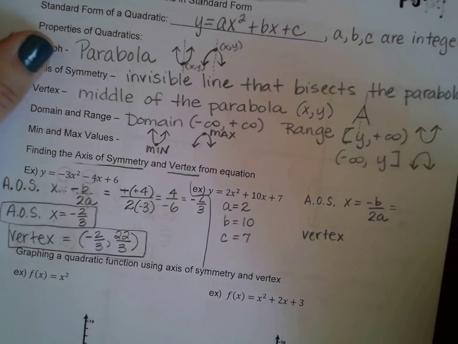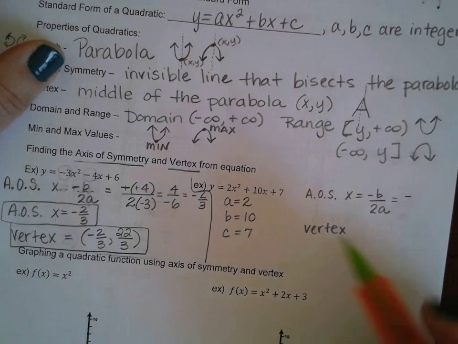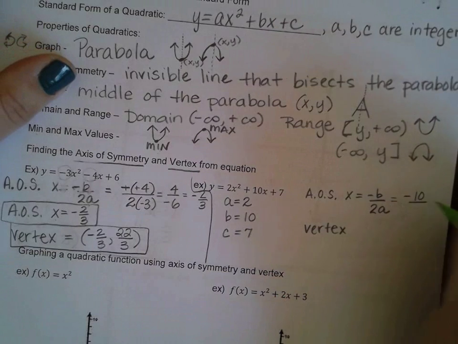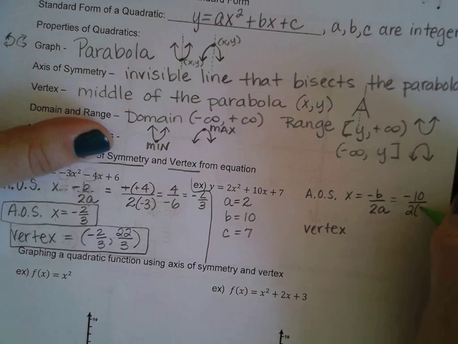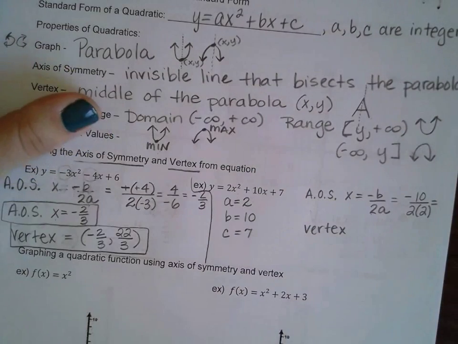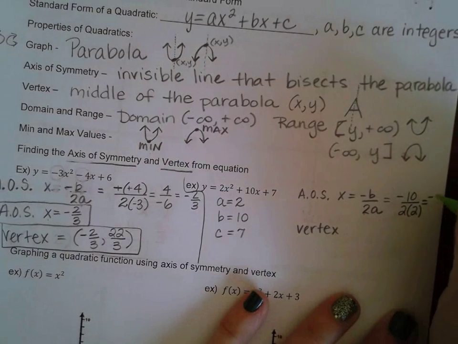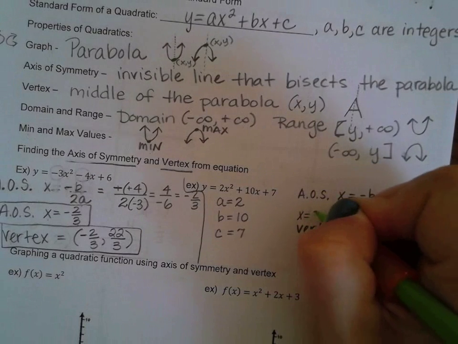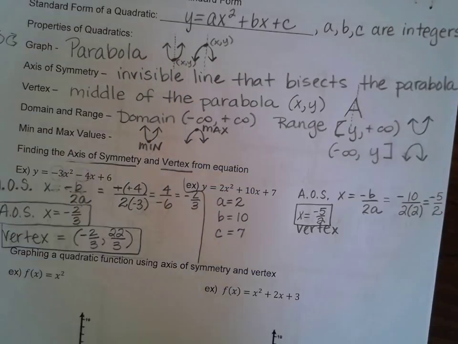So to find our axis of symmetry, we're going to do negative and then find our b value, which is 10, over 2 times 2, like so. And so that's going to be negative 10 over 4, which is the same as negative 5 over 2. So your axis of symmetry is going to be x equals negative 5 over 2. There's your axis of symmetry answer.